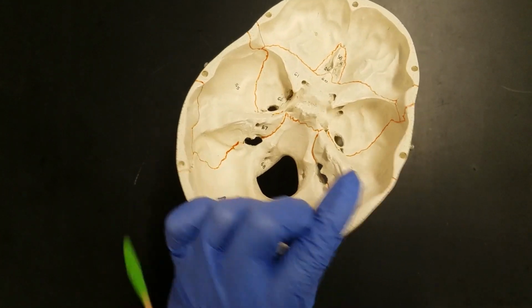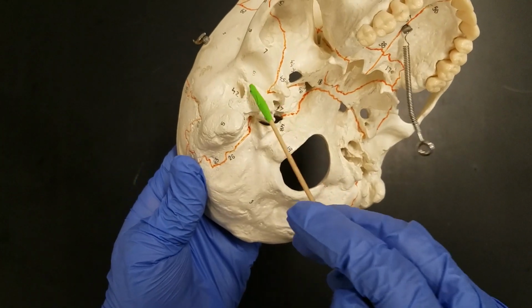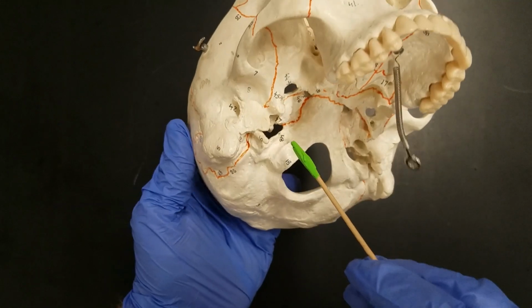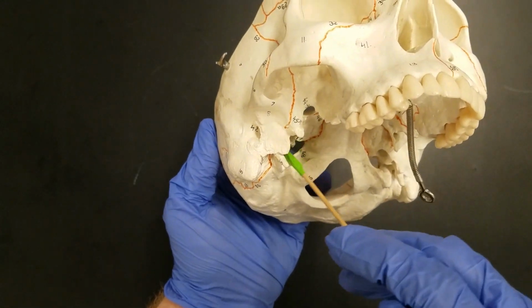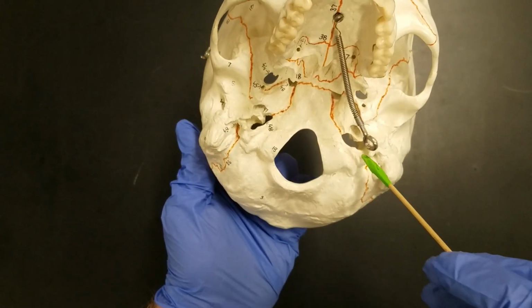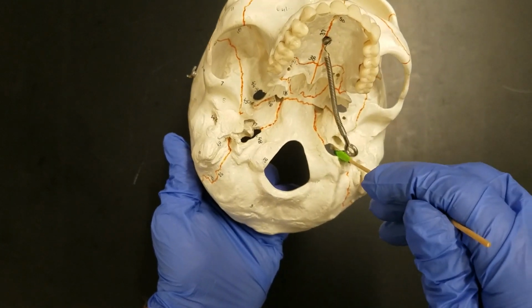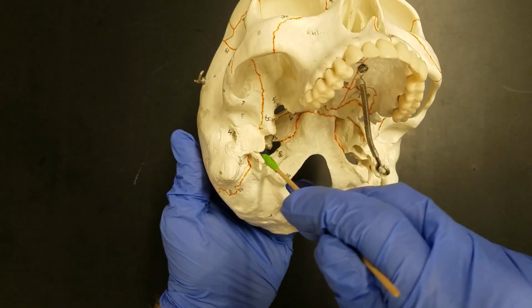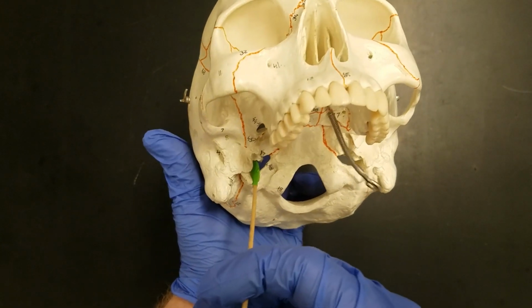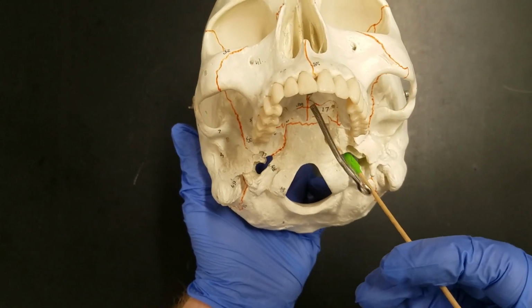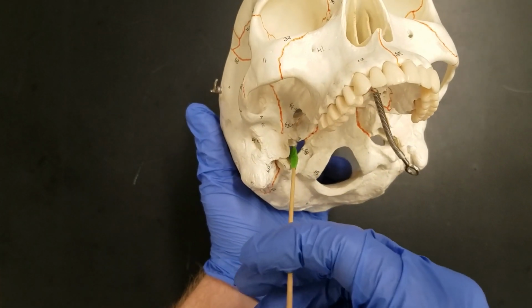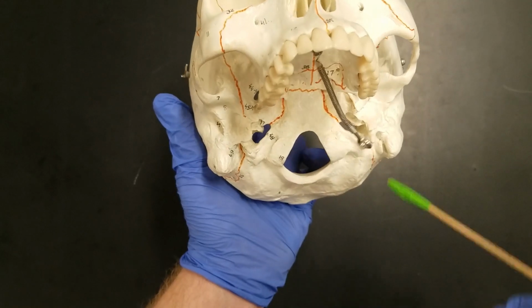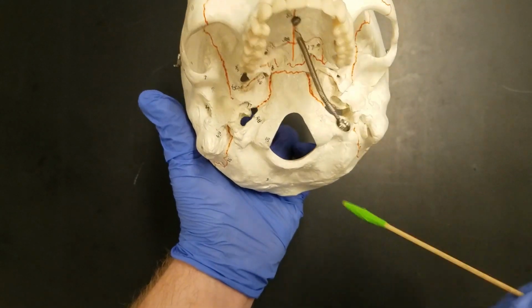Now, this landmark sits between our temporal bone and occipital bone. This is known as the jugular foramen. The jugular foramen is an opening for the internal jugular vein and three of our cranial nerves. The glossopharyngeal, vagus, and accessory nerves also travel through this, which is why this opening is so big.